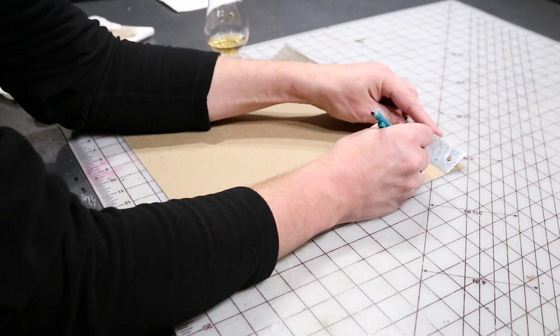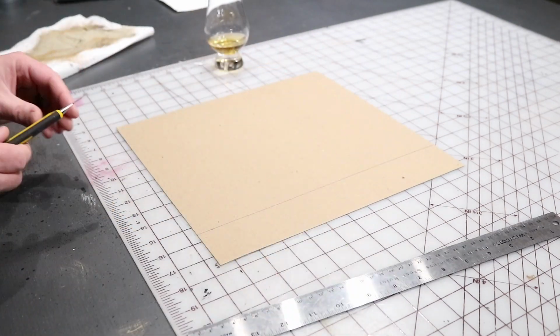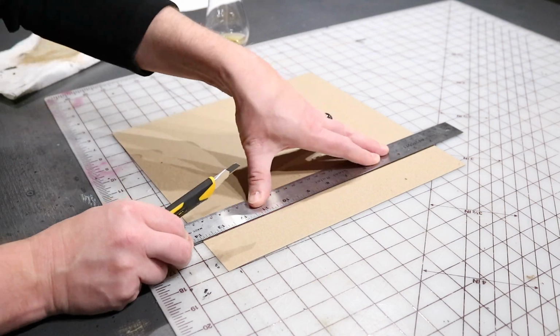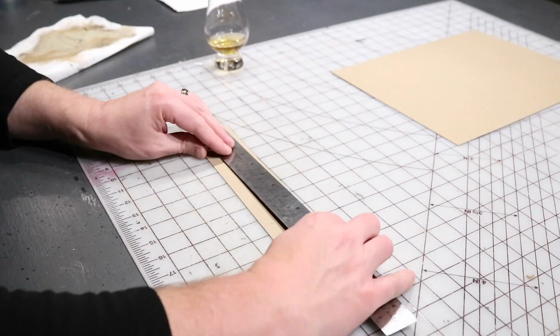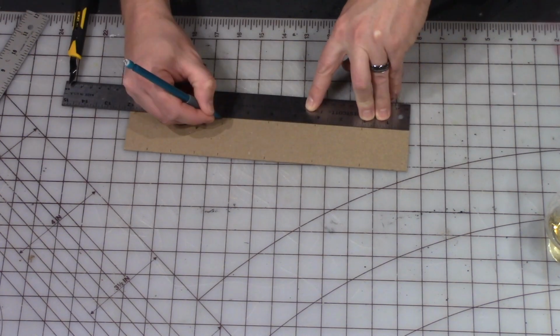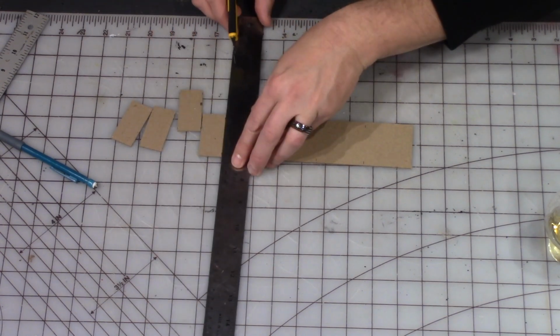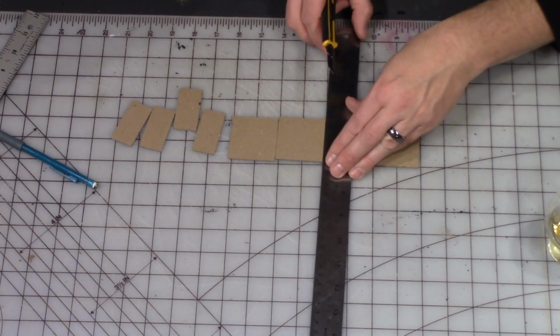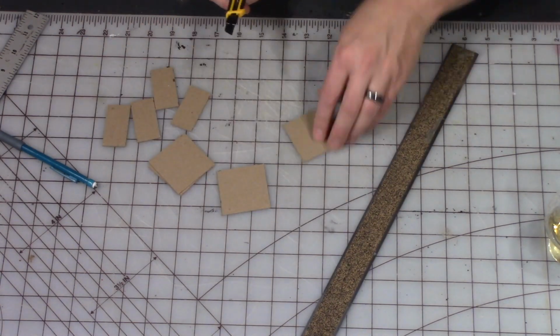Now on to the two-dimensional stairs. Measuring out a 2-inch block of thin chipboard. This isn't really the heavier, thicker chipboard. This is a little bit thinner, about the weight of a cereal box. And again, measuring out 1-inch and 2-inch sections for the various stairs that I'm going to be using.